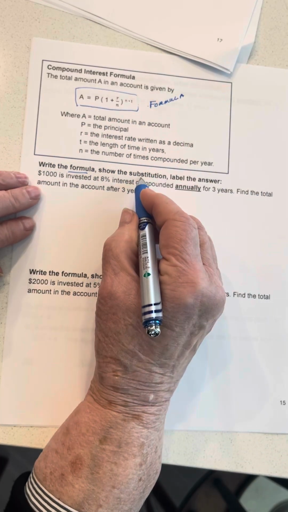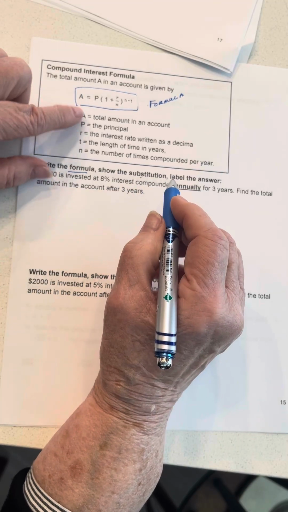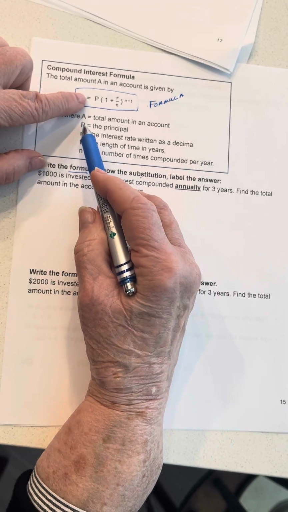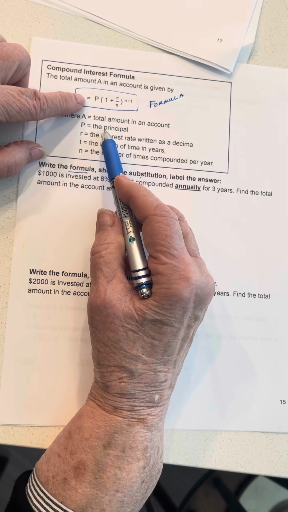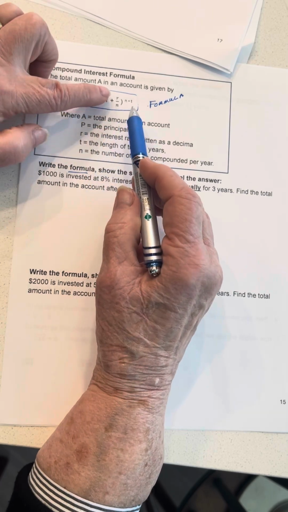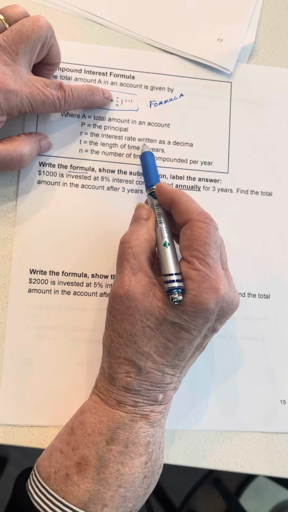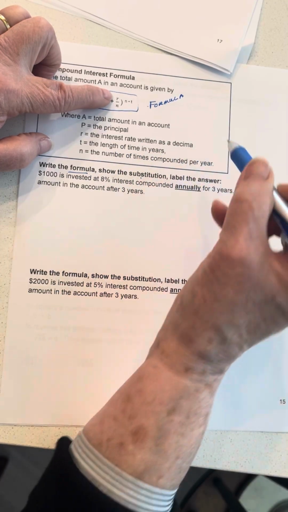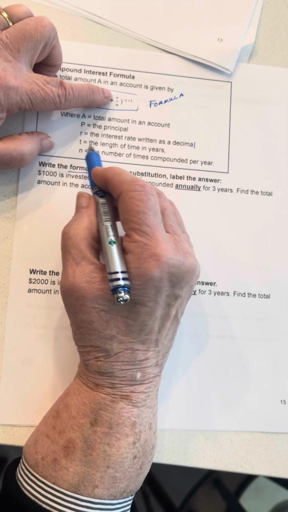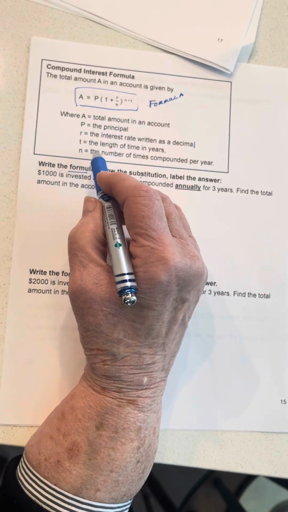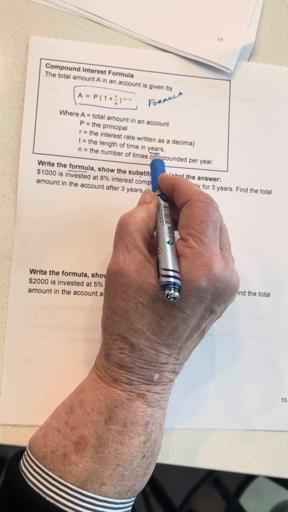I'm going to ask you to show the substitution. What numbers go in here? The A will be your answer, but P will be the principal. R, which is here, will be the interest rate written as a decimal. And T, that's in the exponent, will be the length of time in years.